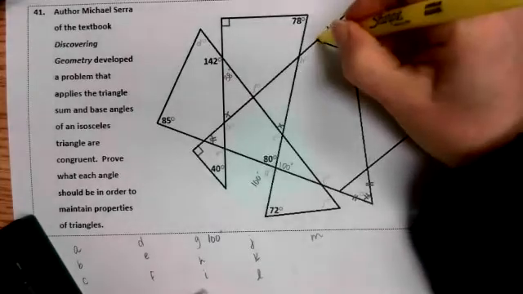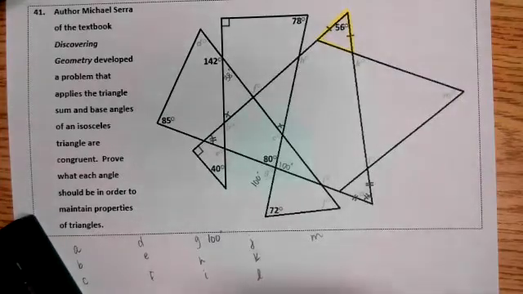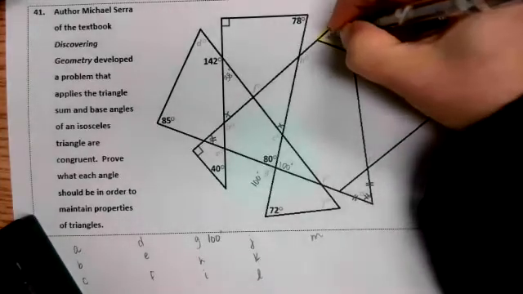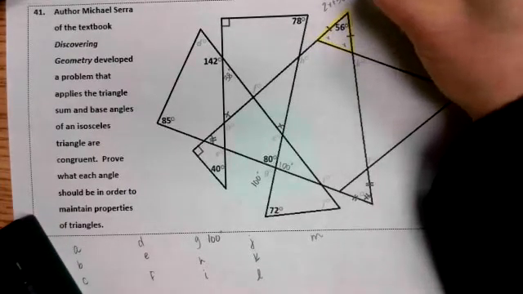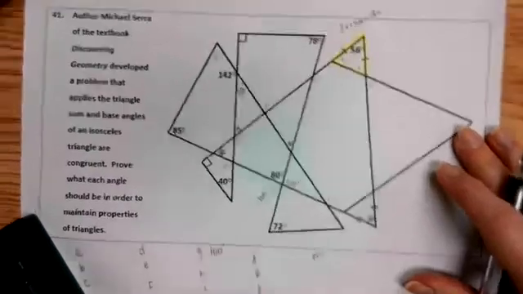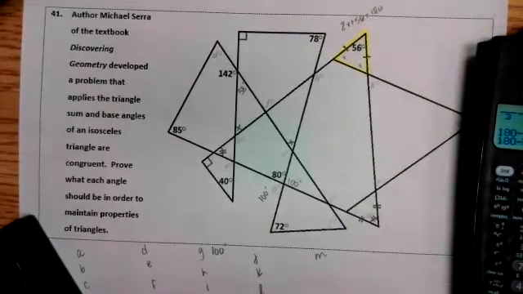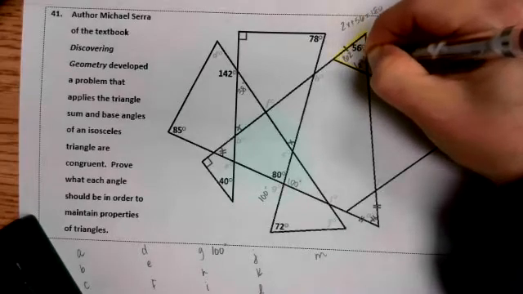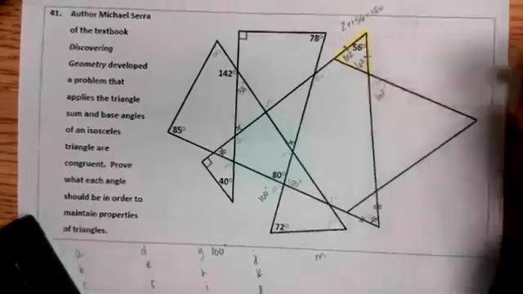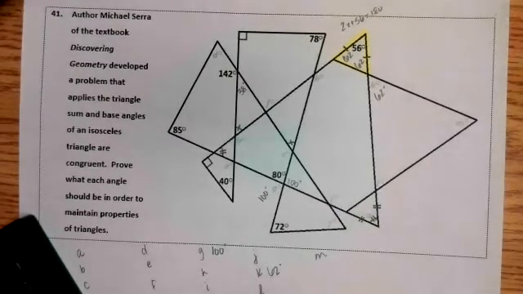So this one at the top is an isosceles triangle, which means that these two angles will be the same. So if I call them both x, 2x plus 56 will be equal to 180. So if I subtract 56 from 180, and then I half that, that will give me each of my angle measures. So each of these are 62, which then creates a vertical angle here for angle K, which is 62 degrees.